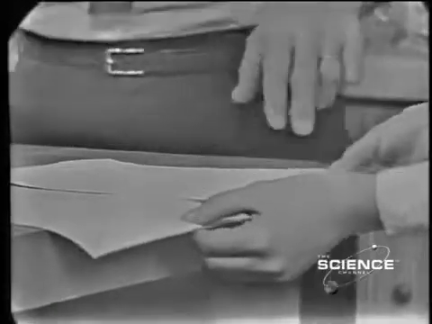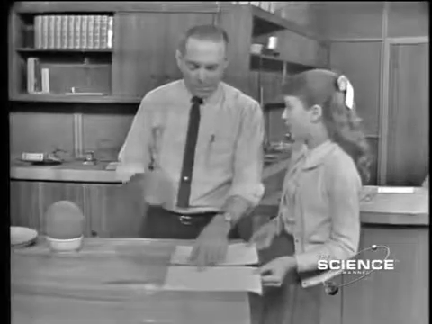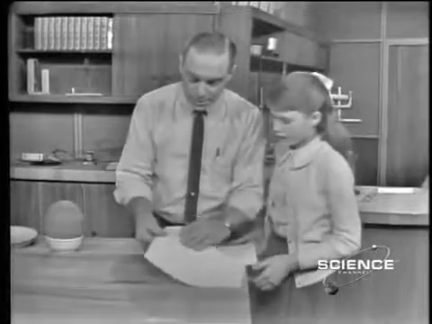Well, this one feels more. Which? This pile feels thicker. Yes, thicker, therefore it should be 4. It should be 4. And this pile should be 3. Now let's see if you're right.